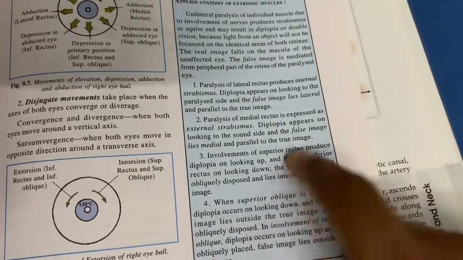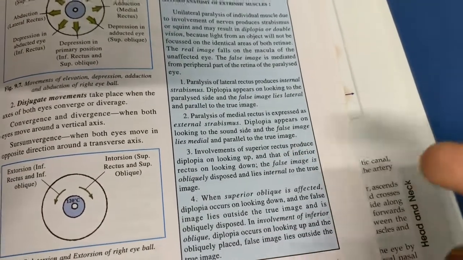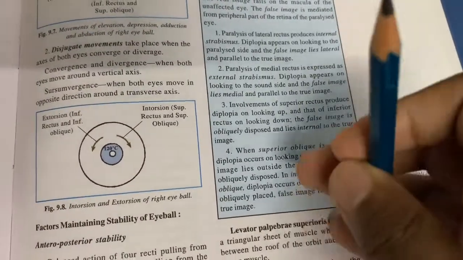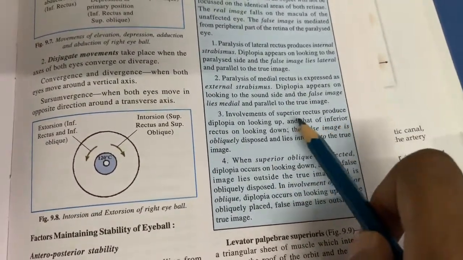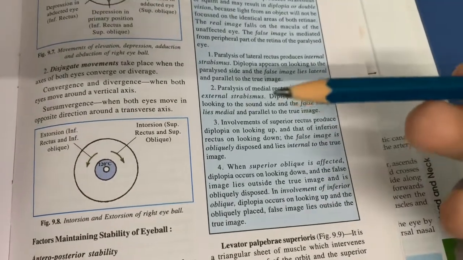Superior rectus produces diplopia on looking up, and also inferior oblique produces diplopia on looking up, whereas inferior rectus and superior oblique produce diplopia on looking down.